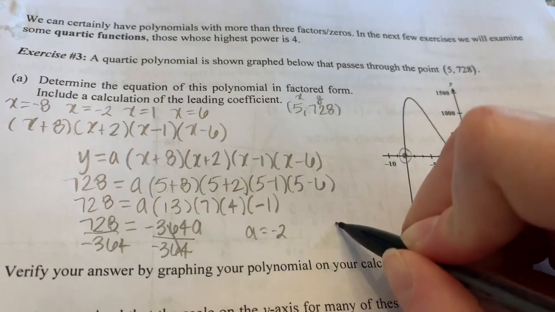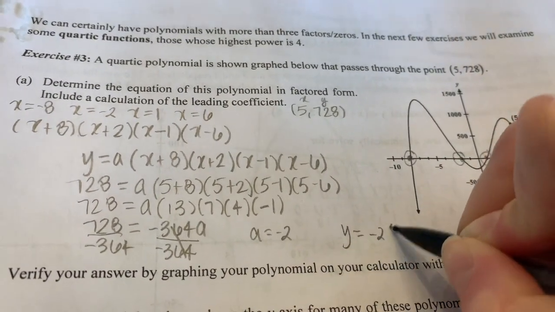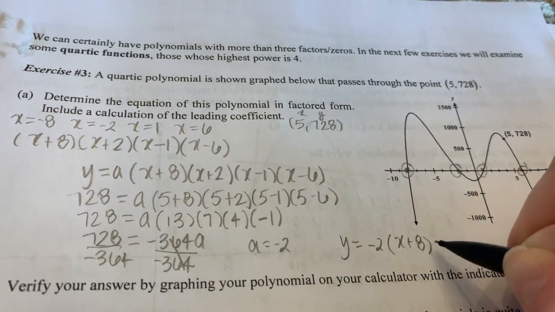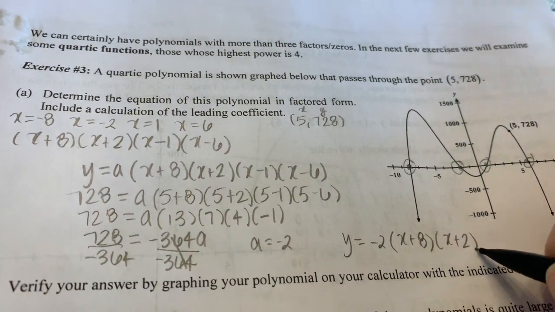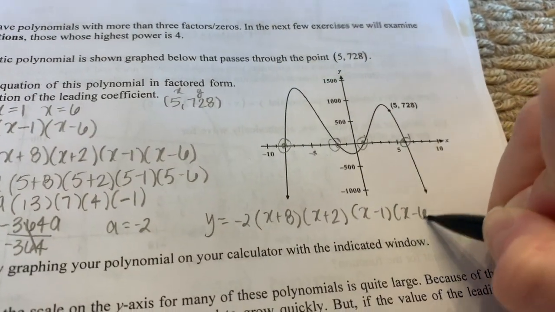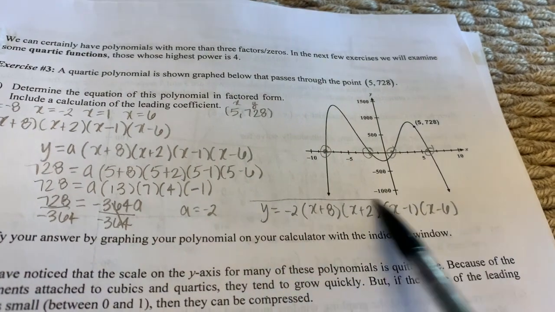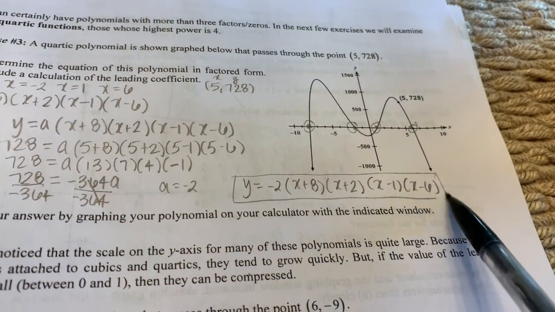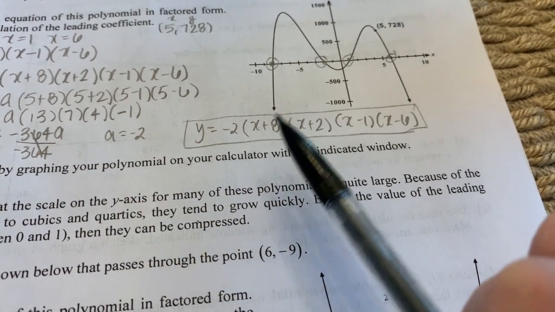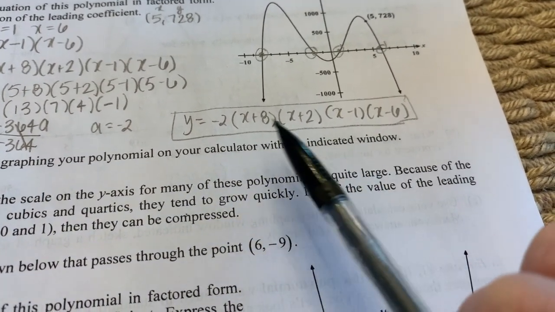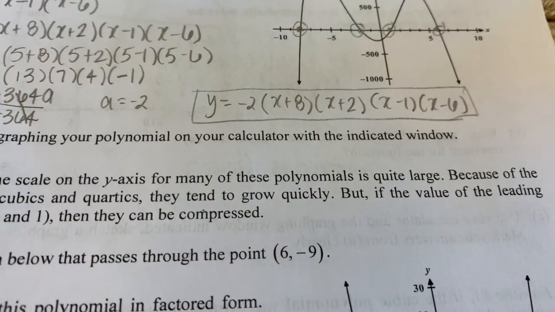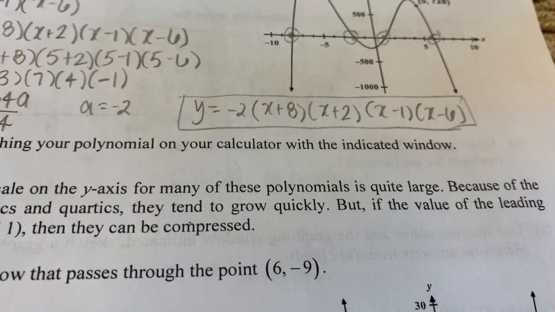So my equation is y equals negative 2, and then put all of your binomials: x plus 8 times x plus 2, x minus 1 times x minus 6. Now, we're leaving it like this for now, but you absolutely could multiply these two things together and then multiply those two together. It would be a really long process, but you could do it. But for now, we just leave it like this.